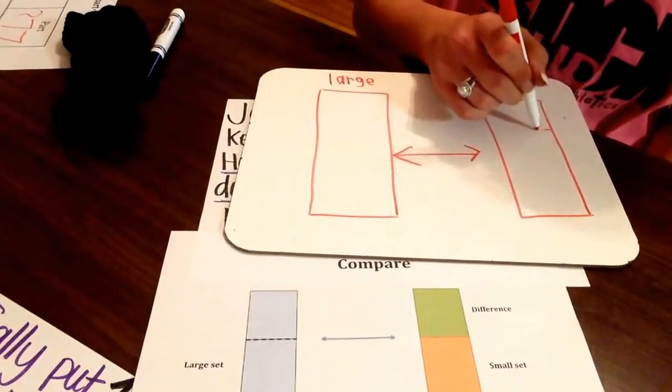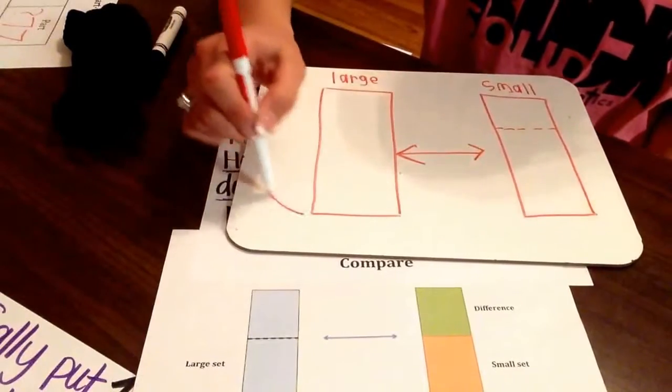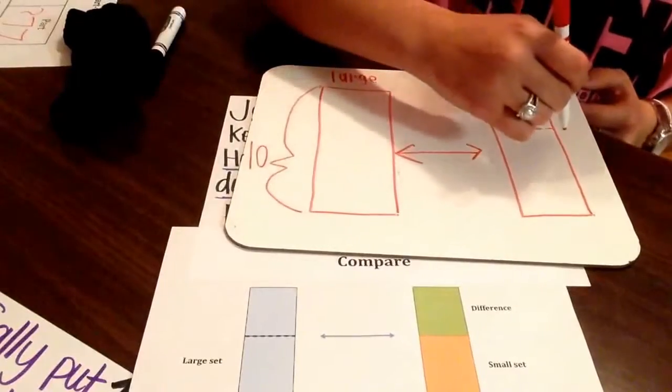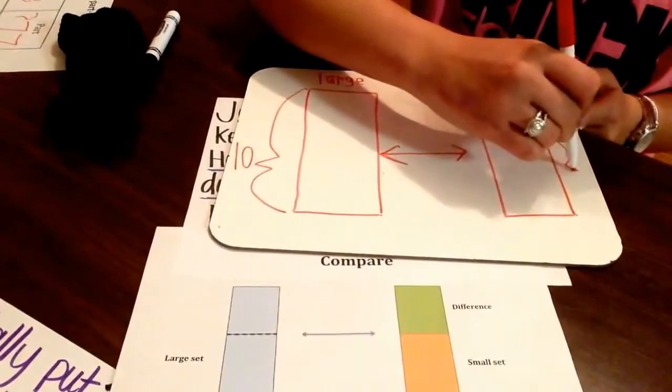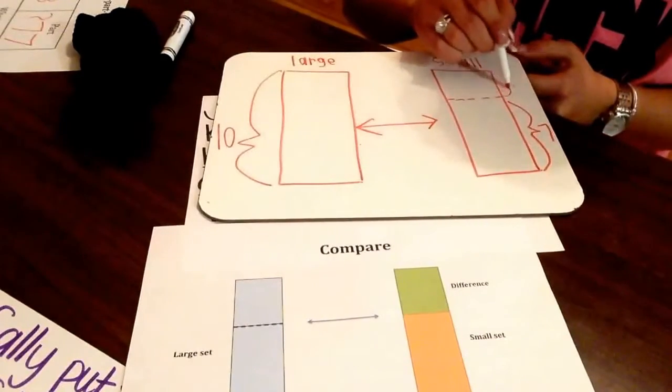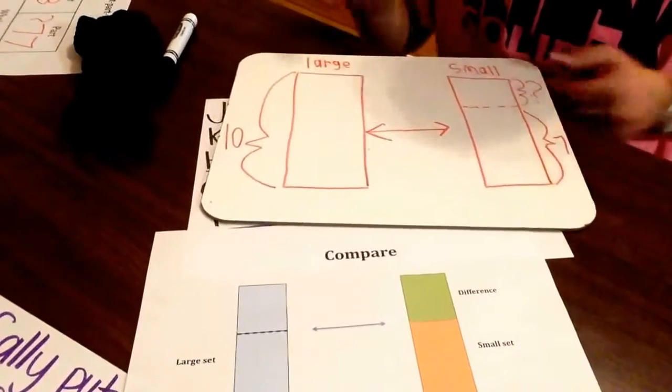So we know our large set, which is what Jonah has, is 10, and our small set, which is what Kennedy has, is 7, and we need to figure out what our difference is.